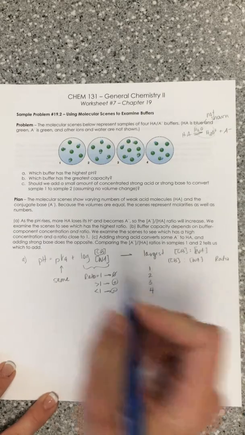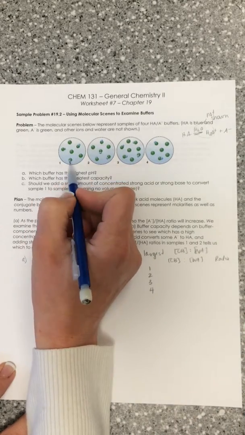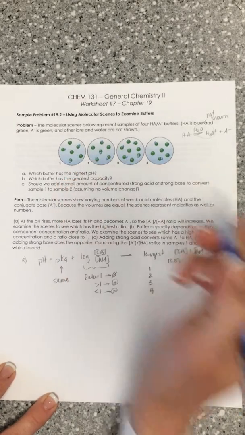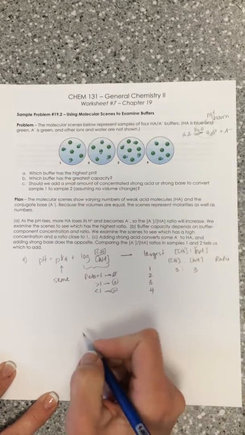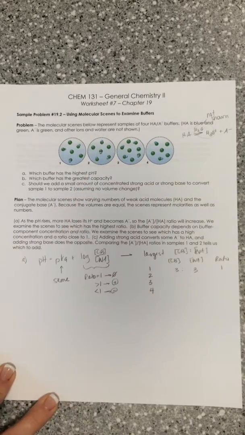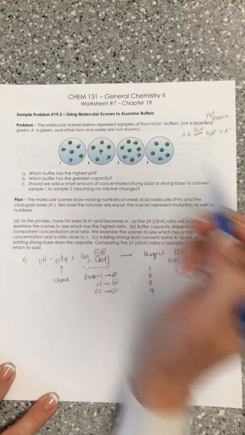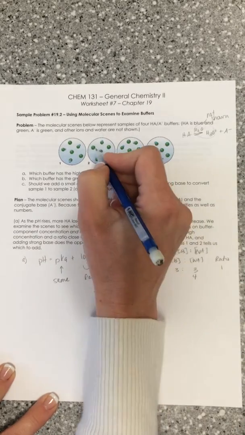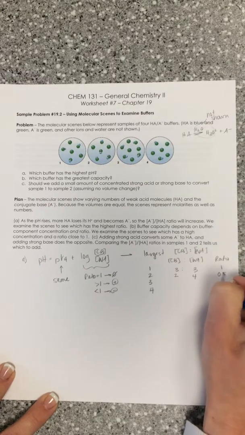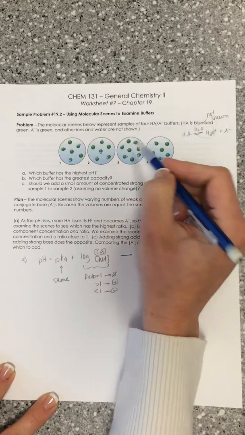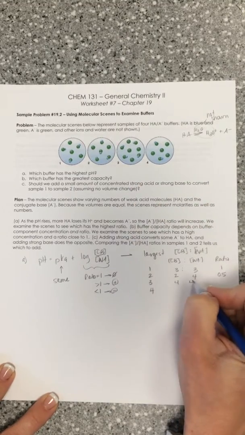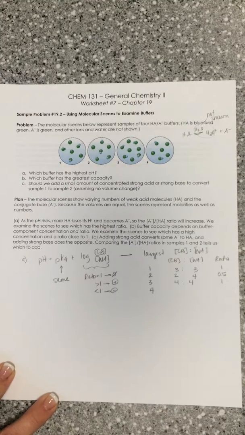For molecular scene 1, there are 3 of the weak acids and 3 of the conjugate bases, so that ratio is 1. Second molecular scene, we've got 4 of the weak acids, only 2 of the conjugate bases, so that ratio is 0.5. Third one, 4 to 4, so that ratio is 1.